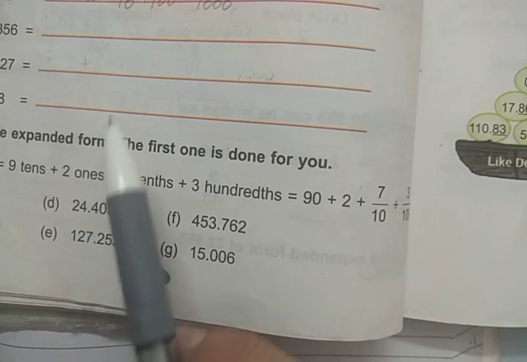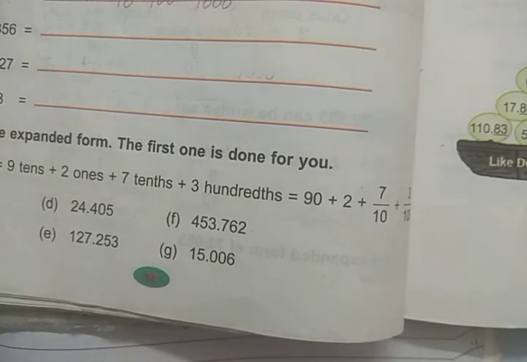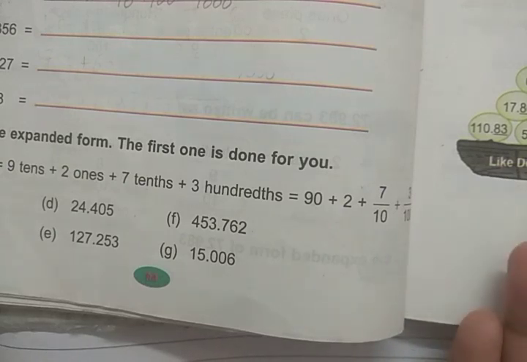Similarly, do practice of these decimal numbers. How can we write this in expanded form? So do practice of these worksheets, and then in next video we will revise the addition, subtraction, multiplication and division of decimal numbers. Thank you.